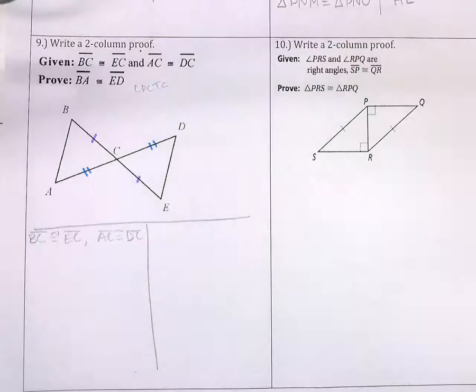This question could have been phrased, C is the midpoint of AD and BE, to make it harder. Or BE and DA bisect each other. Then you would say they were congruent either by the definition of midpoint or definition of bisector. So to make this harder, that's what it could have said. Just letting you know.